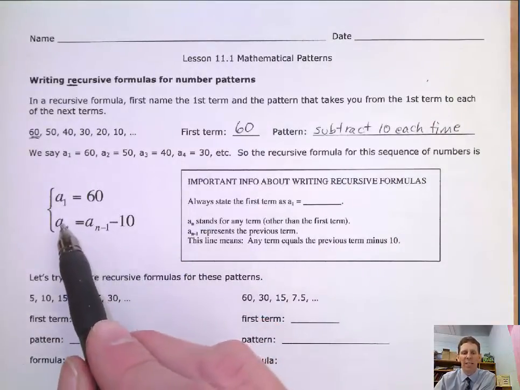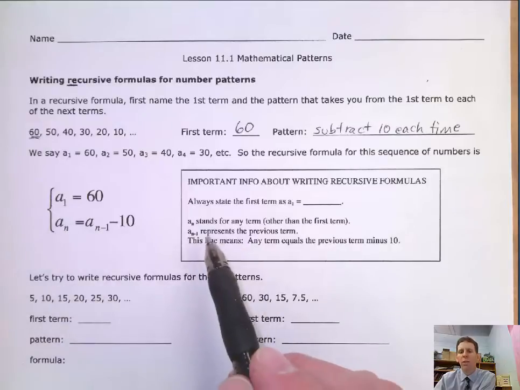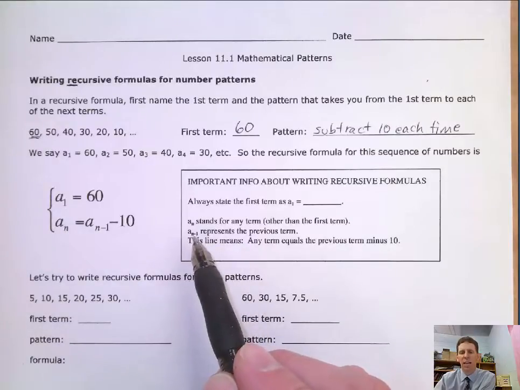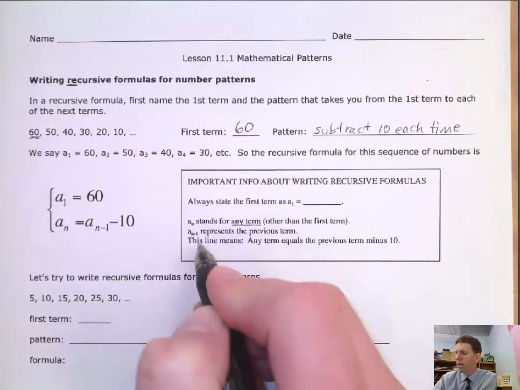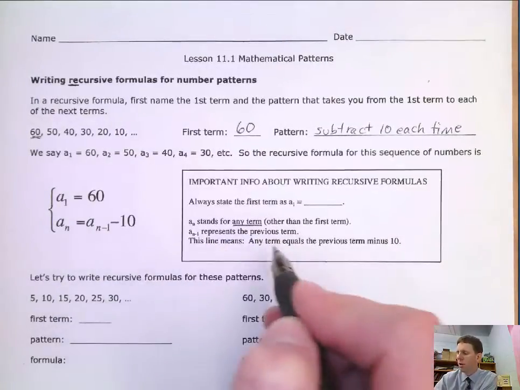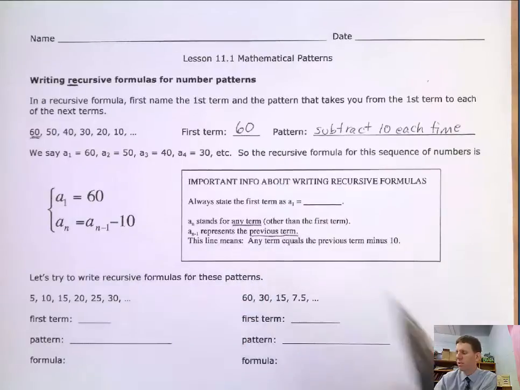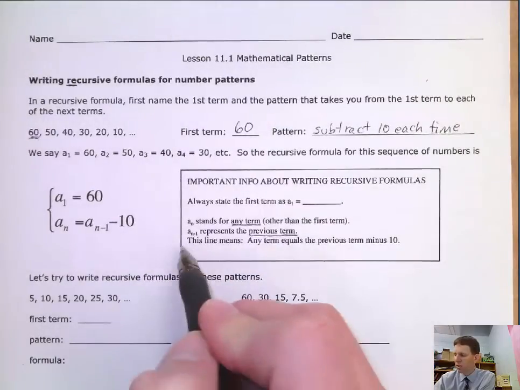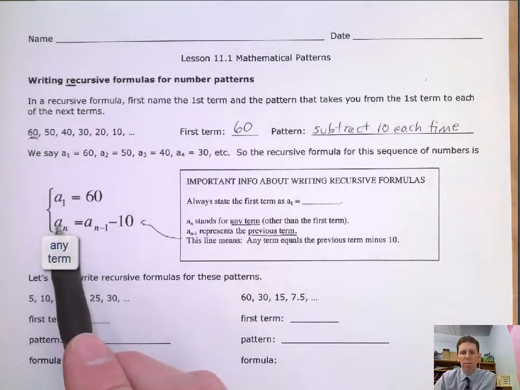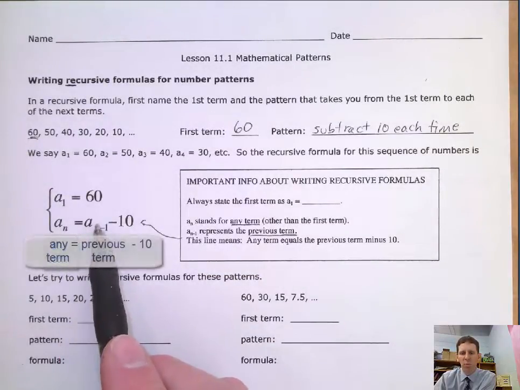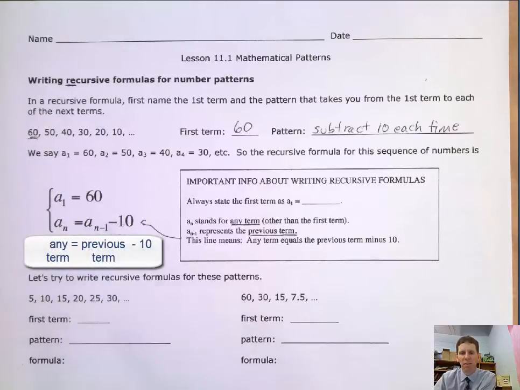To find any term, a sub n, we take the previous term, which is written as a sub n minus 1. If we subtract 1 from the subscript, it means the term before it, the previous term. So this line right here means a sub n, any term, equals previous term minus 10.